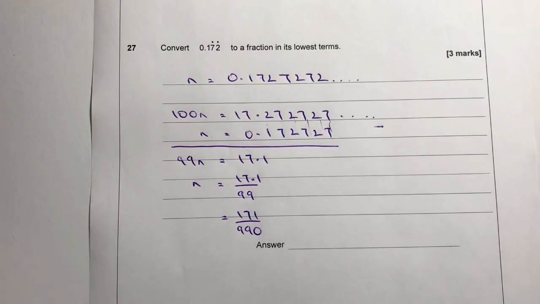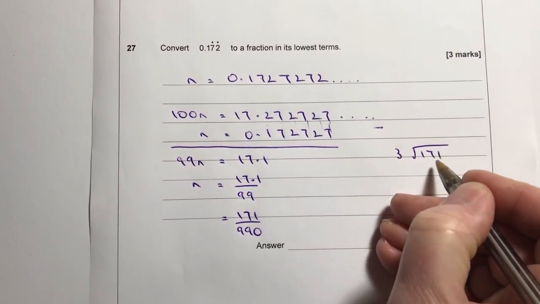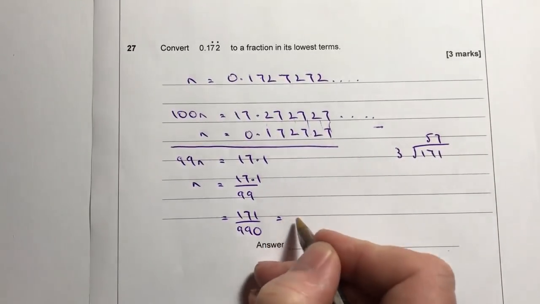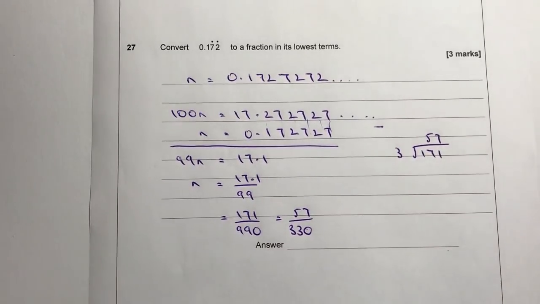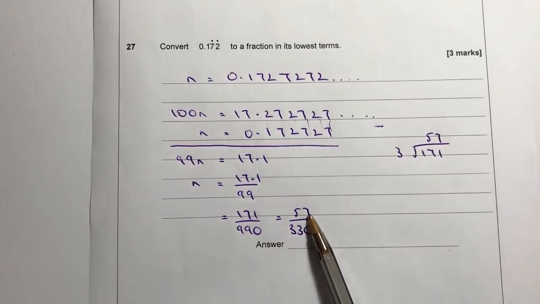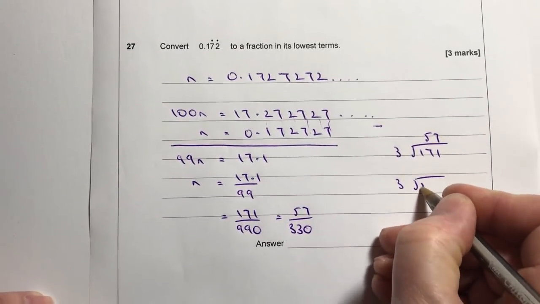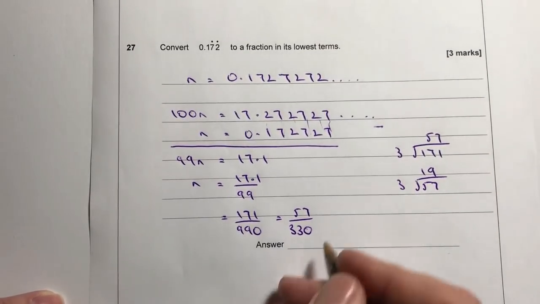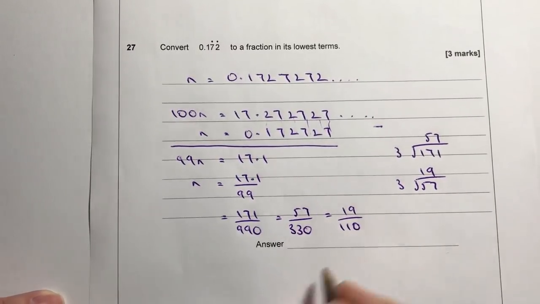So actually what I can do with some confidence is I can divide 171 by 3, and if I work that out I'm going to get 57. So I can write that as 57 over 330. Okay, and then again I'm going to perform the same trick. 7 add 5 is 12. That's also a multiple of 3. So 3 into 57, well, that's actually going to be 19. So I can reduce that to 19, and the bottom one would be 110.